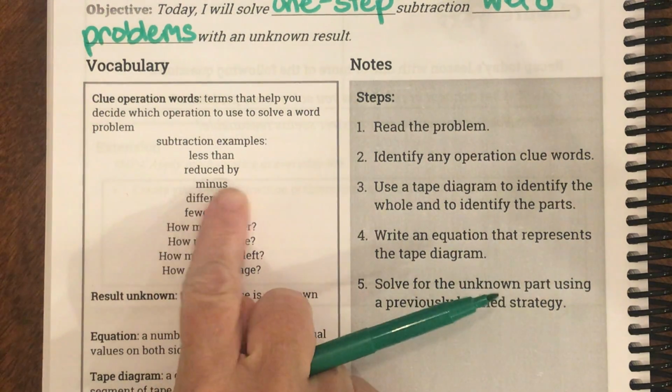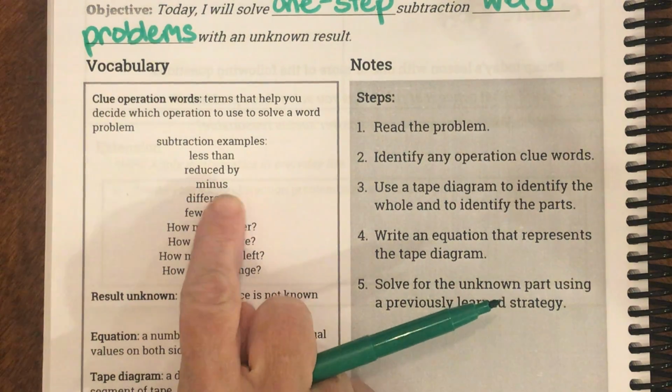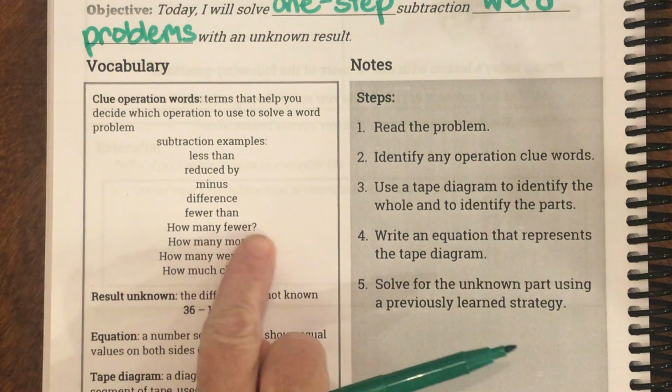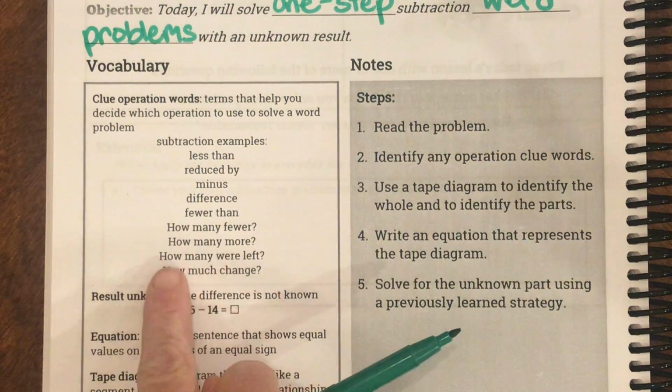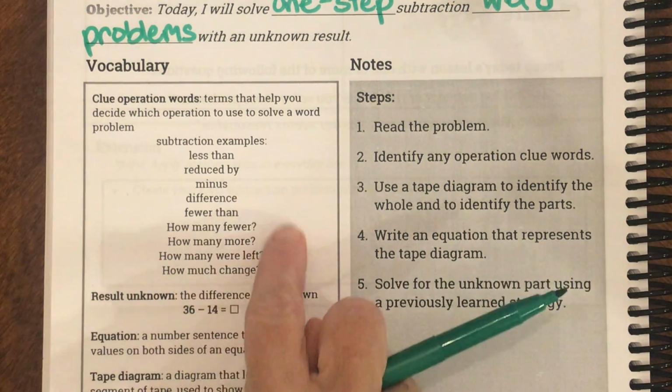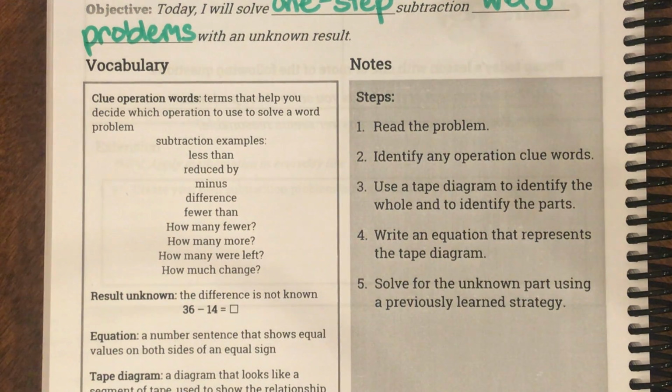So here are some words that we'll see in our problems that tell us that we're doing subtraction. Less than, reduced by, minus, difference, fewer than, how many fewer, how many more, how many were left, or how much change. All of these words tell us that we're going to be subtracting. Now, these aren't the only words. Sometimes there's other words that we could call clue operation words for subtraction as well. So we'll have to look closely at all of our word problems.